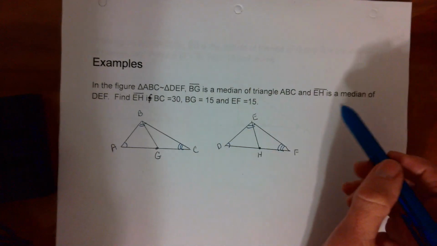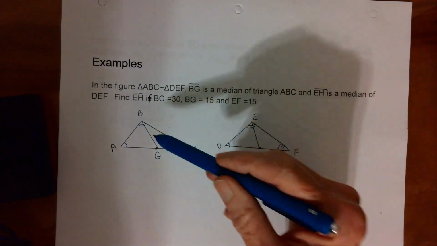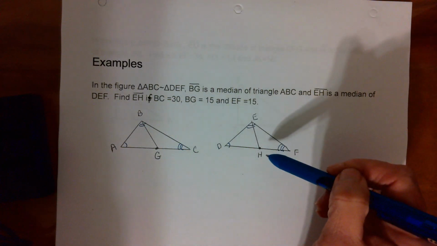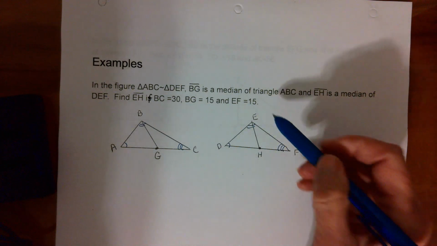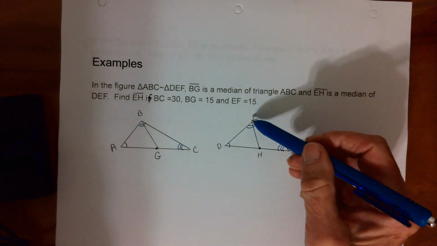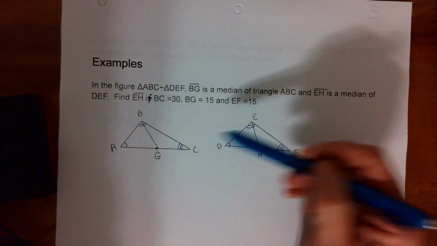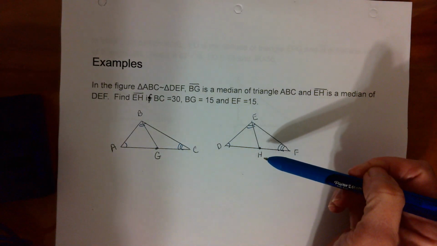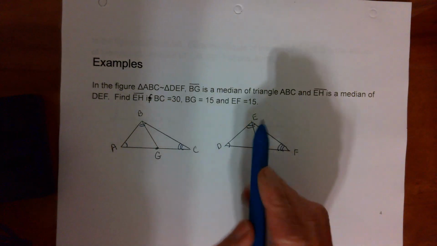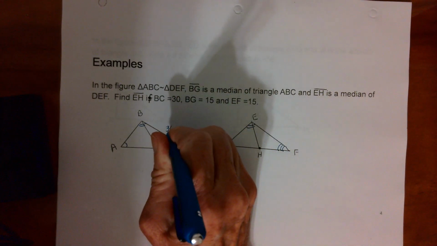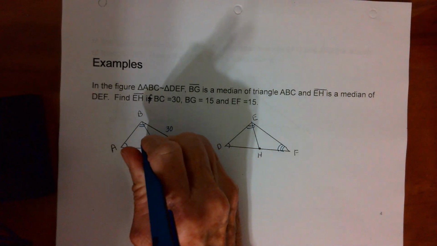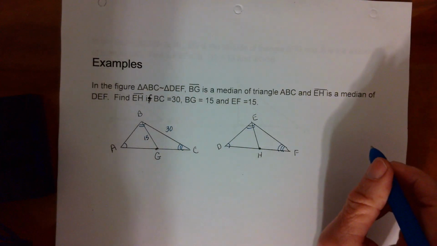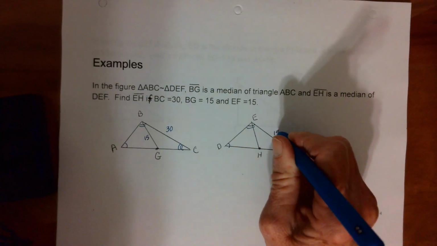BG is a median of triangle ABC, and EH is a median of triangle DEF. Now, here's the thing. According to that theorem, then the median is proportional the same way the sides are. So I know that BC is 30, BG is 15, so there's your median, and I know that EF is 15.